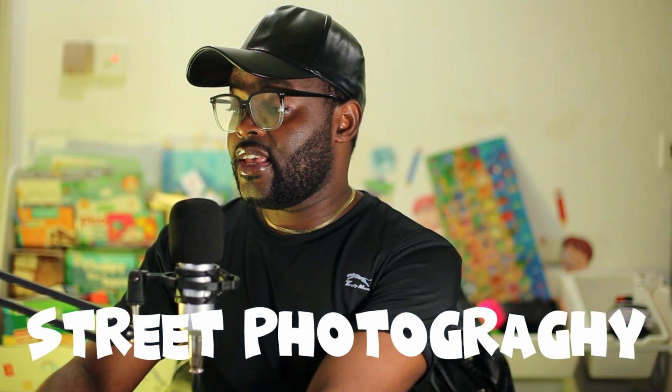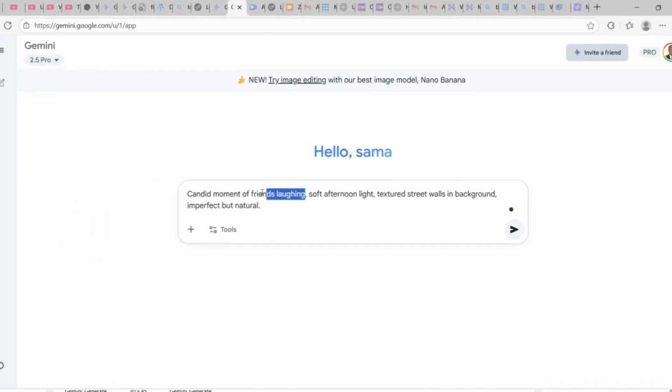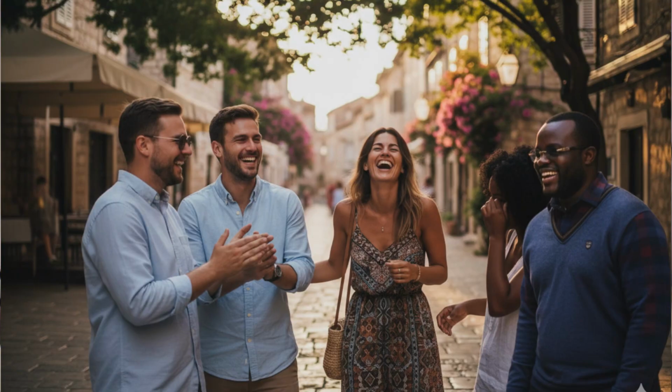Let's try one more: street photography. Here I'll say candid moment of friends laughing, soft afternoon light, textured street walls in background, imperfect but natural. That little imperfection sells authenticity.